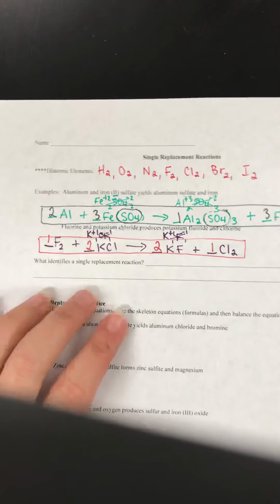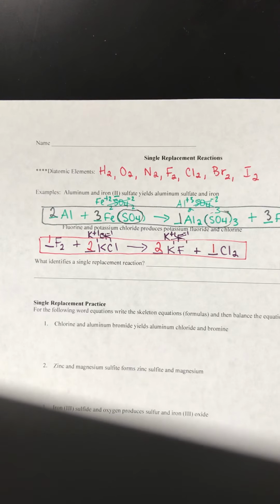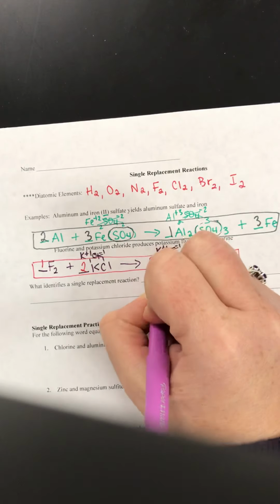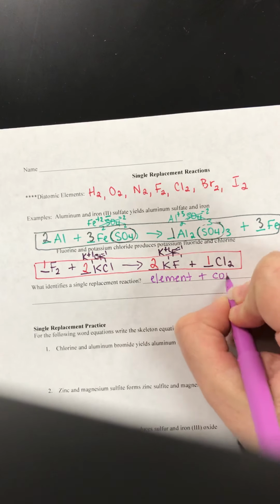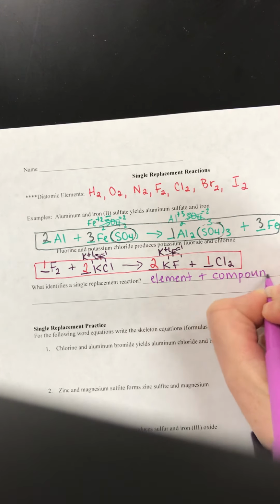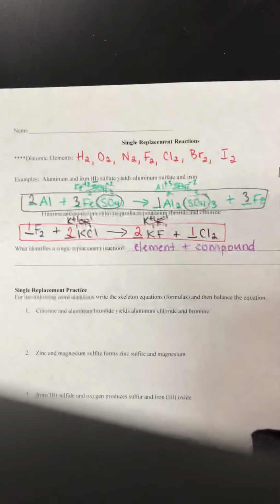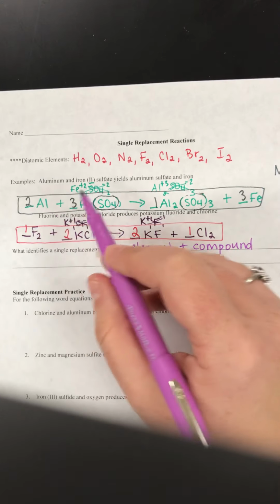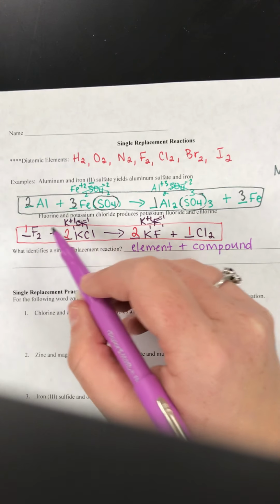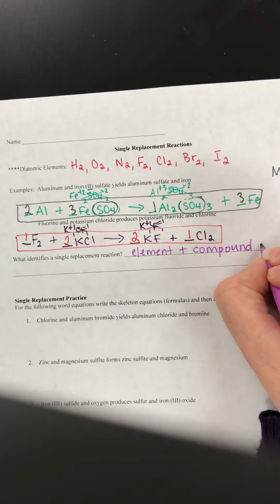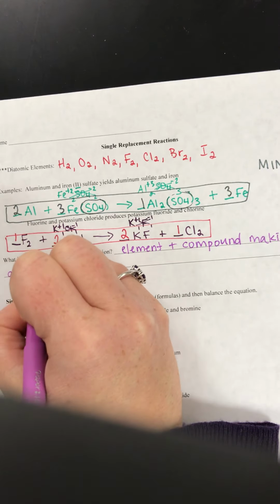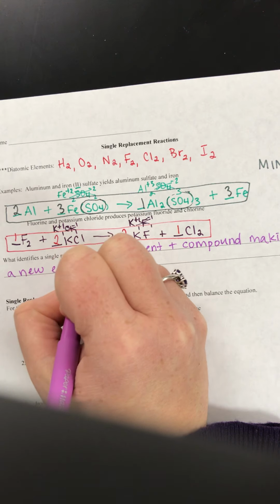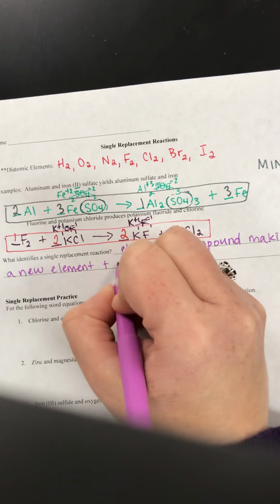Okay, so what identifies a single replacement reaction? A single replacement is going to have an element plus a compound on the left. So an element by itself plus a compound, making a new element and a new compound.